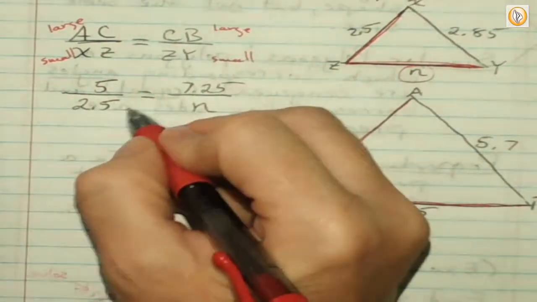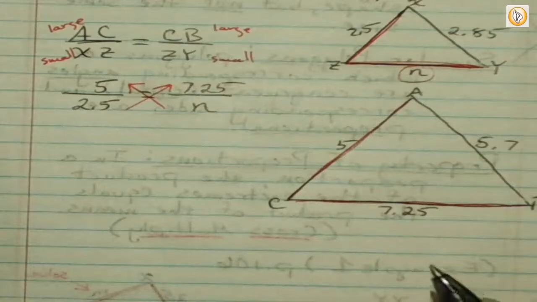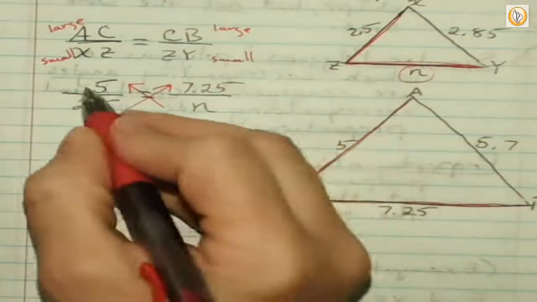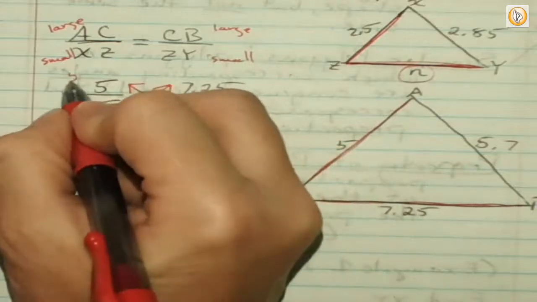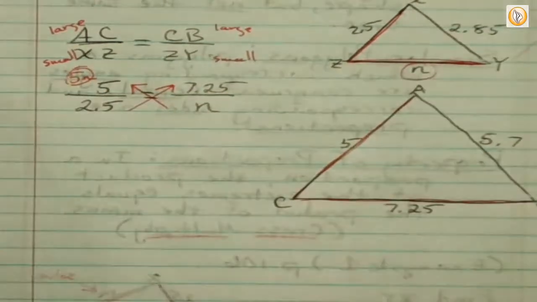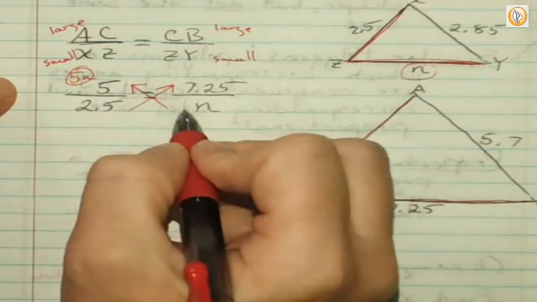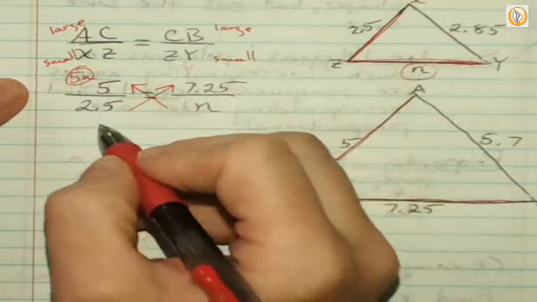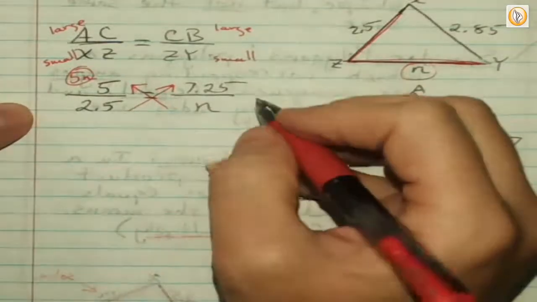Cross multiply. Perfect. Draw your arrows, guys. So then 5 times N is what? 5N. And I put it on that side, and I've got a bubble, putting it on this side. Because see, we're multiplying going up, N times 5 or whatever, so it goes up there. 2.5 times 7.25.